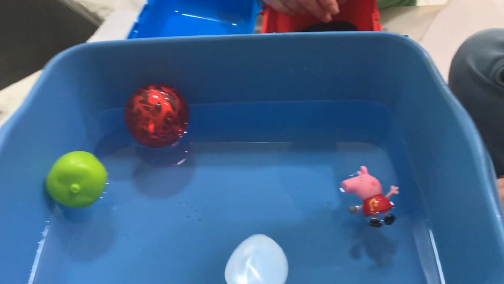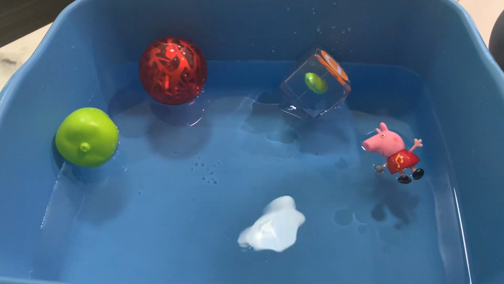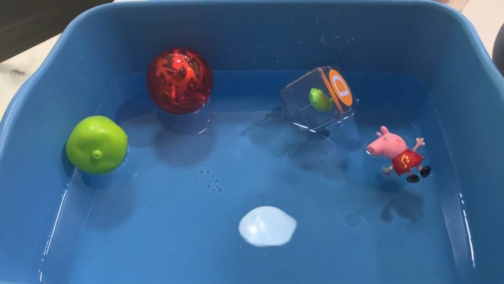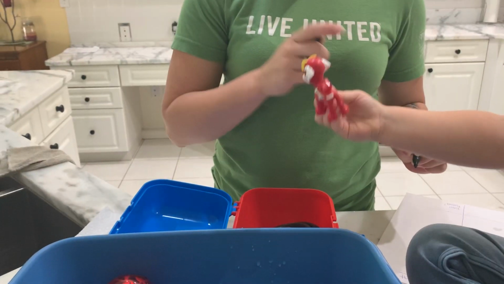Okay, put the block in there. Let's see what happens. I already know what that's going to do. You're picking all those cool things that like to float, huh? So our block, I thought that would sink. We're going to add that to our list. What about the dog?